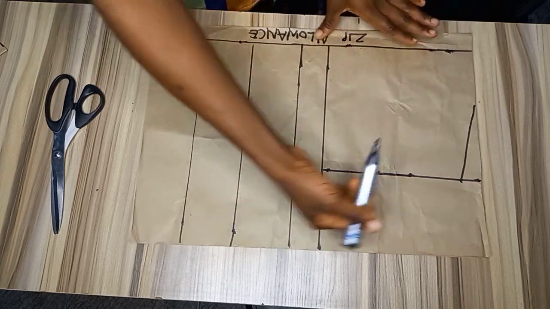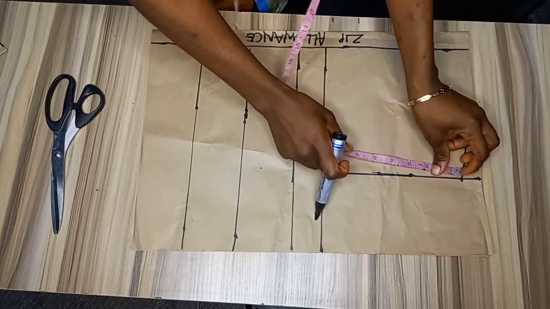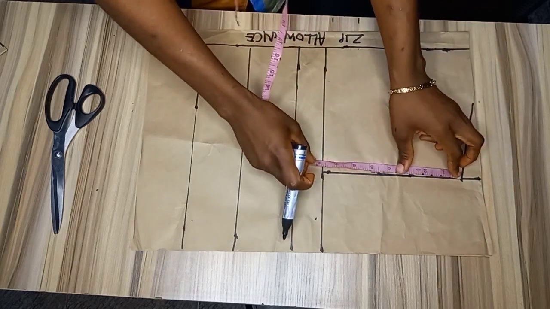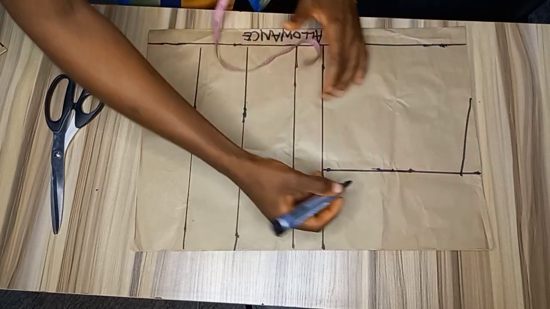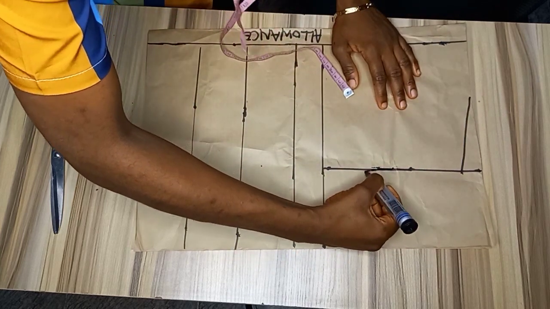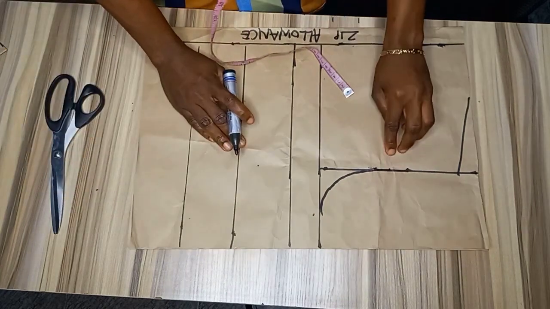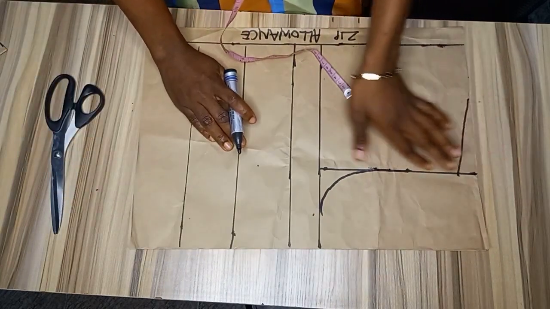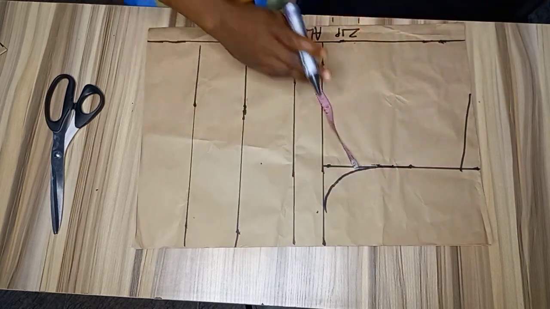In order to get my armhole now, I'll just have to get the midpoint, which is 3.7 here, and then I'll trace it down to create my armhole. I don't have to go in by half an inch because the back is not inside. The back is usually straight and relaxed.